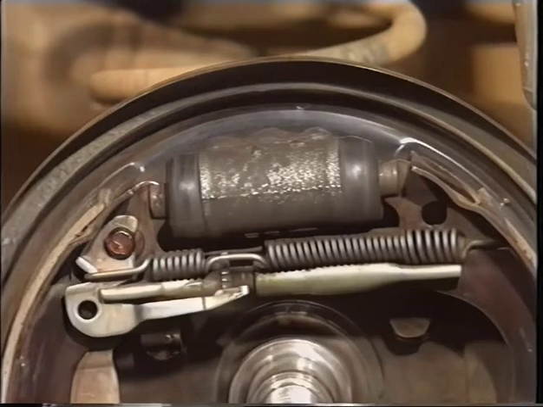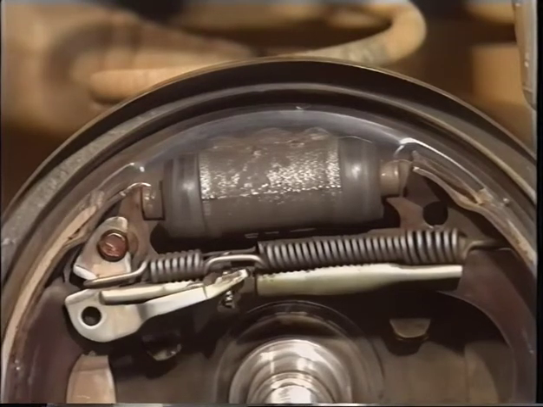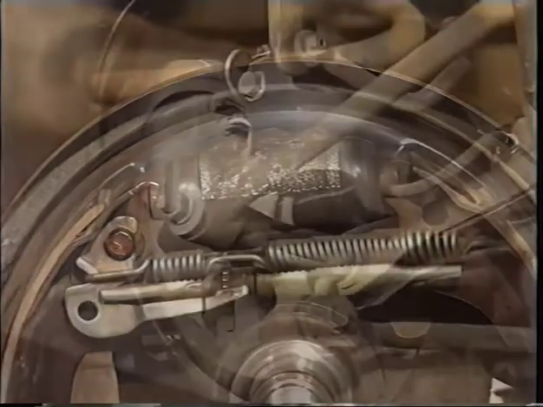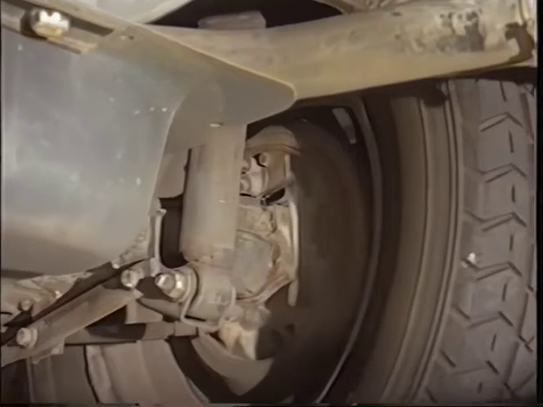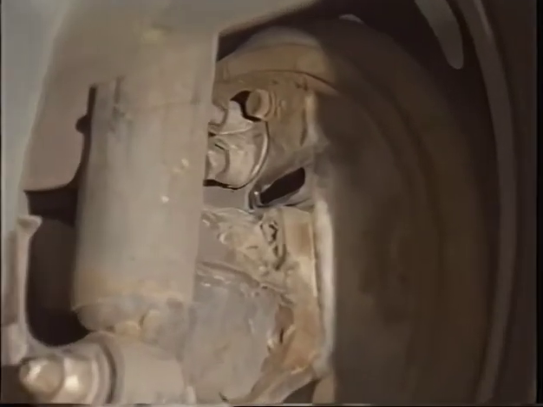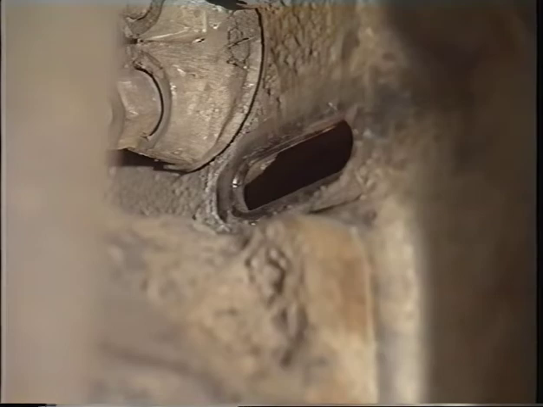All modern drum brakes have some form of self-adjusting mechanism, and in many cases no provision in the form of apertures in the backing plates is made for manual adjustment. Even if an aperture is provided, manual adjustment is often difficult to perform, hence the importance of these mechanisms working correctly.